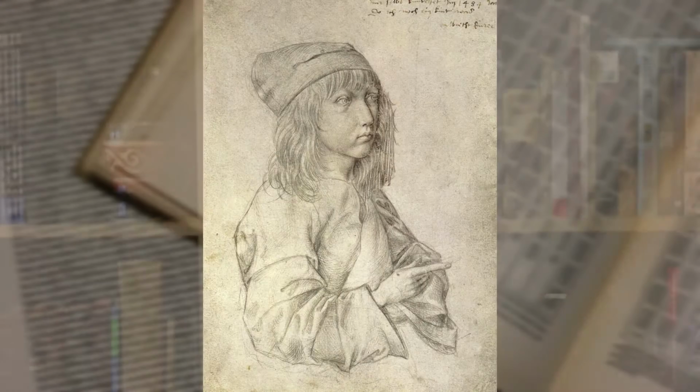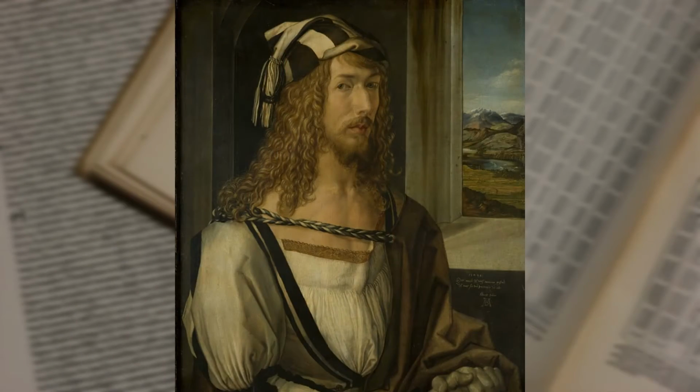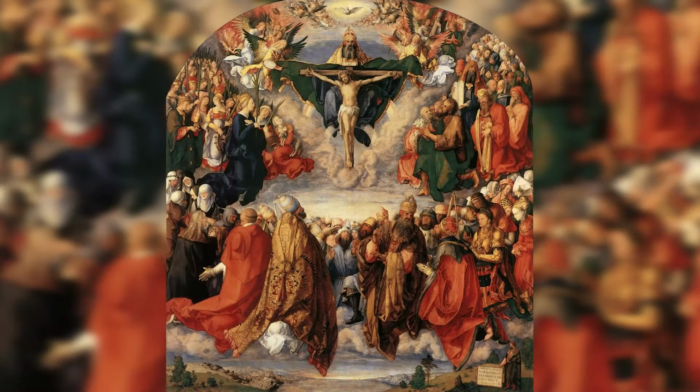Albrecht Dürer, cheeky bugger that he was, just could not help but insert himself into his own works. And I'm not talking about the litany of self-portraits that he made over the course of his lifetime. He was a master of the self-portrait, but that's not what we're talking about here. No, we're talking about works that other people paid him to do that he just had to throw an image of himself into. Now, this is one of his altarpieces, titled The Adoration of the Trinity.